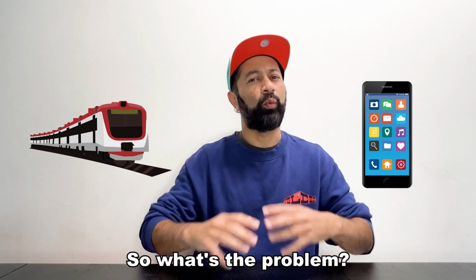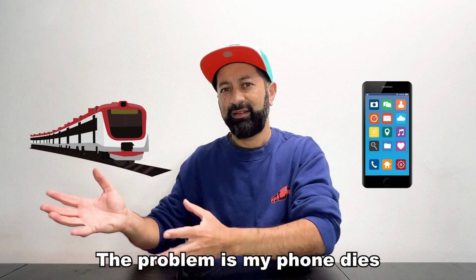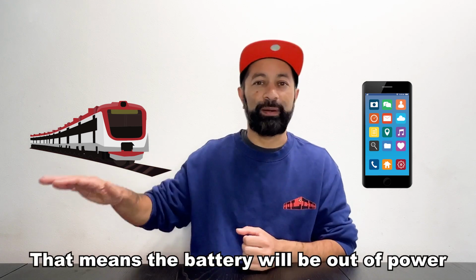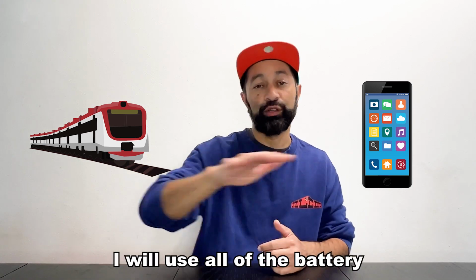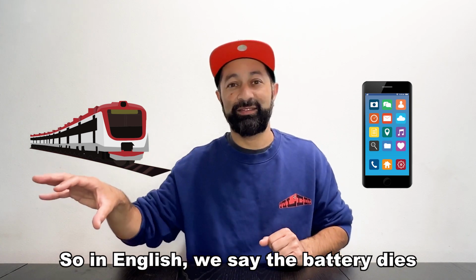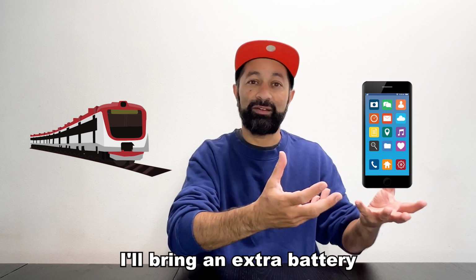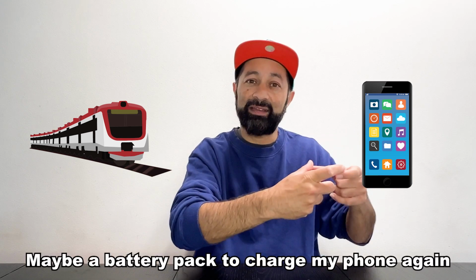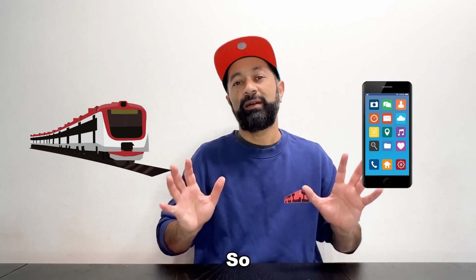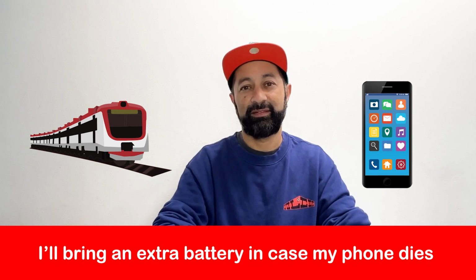All right, so what's the problem? The problem is my phone dies. That means the battery will be out of power. I will use all of the battery. So in English, we say the battery dies. What's my solution? I'll bring an extra battery, maybe a battery pack to charge my phone again. So I'll bring an extra battery in case my phone dies.